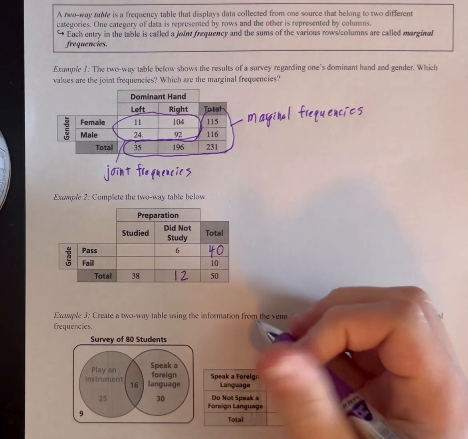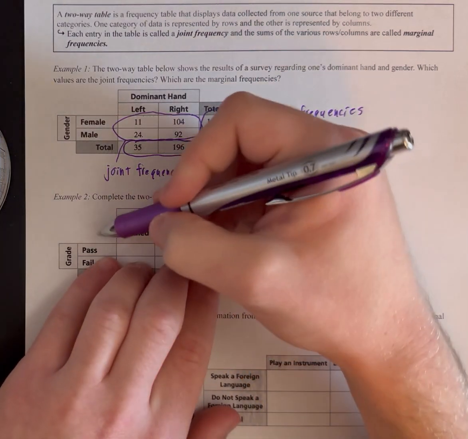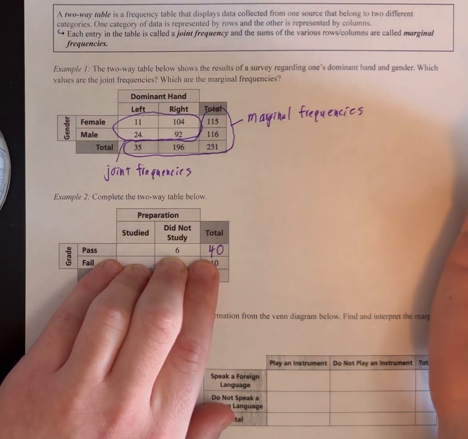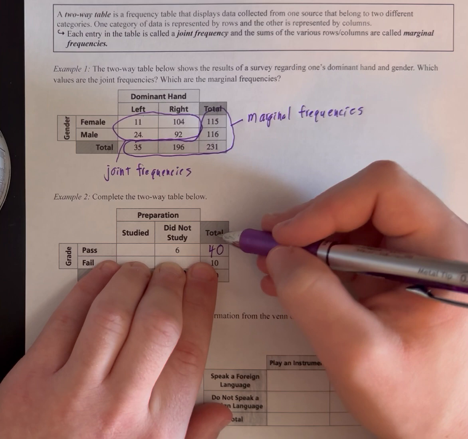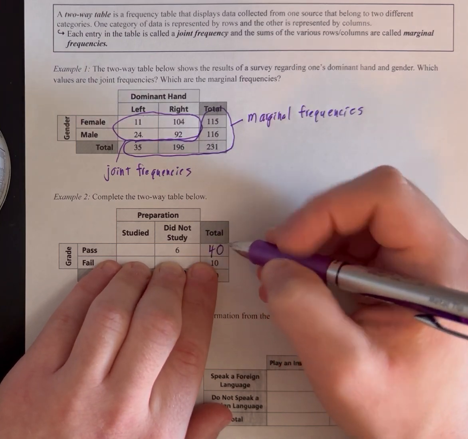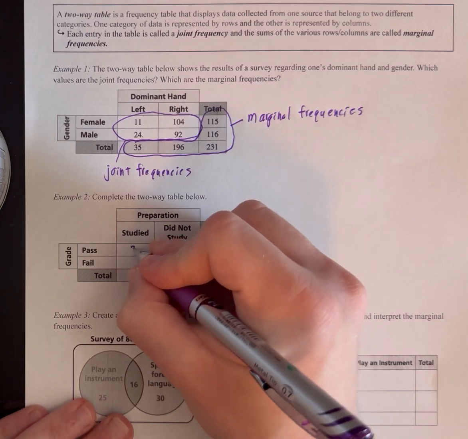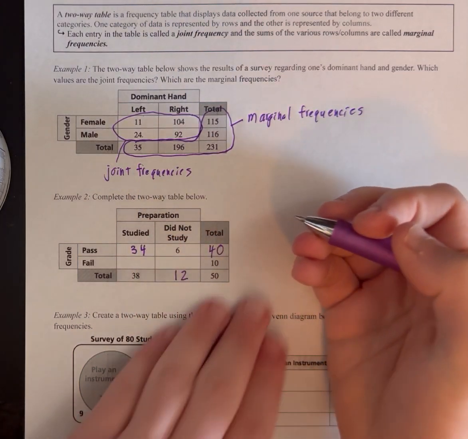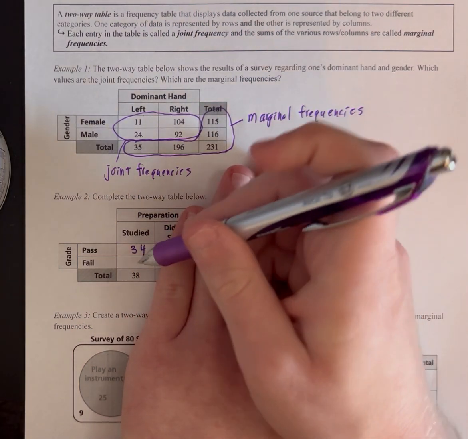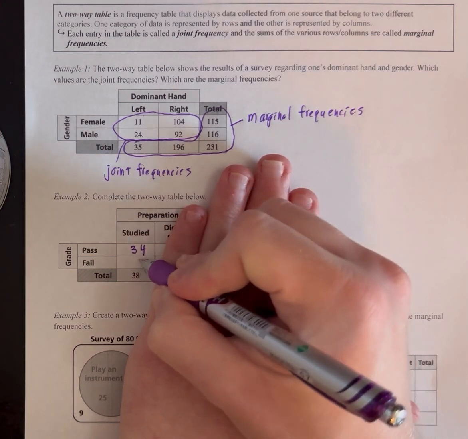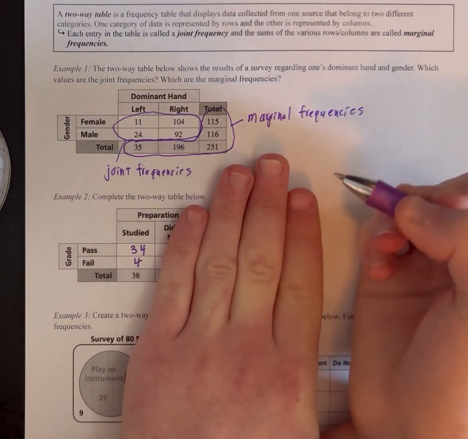Now we can start filling in the rest of this. So of the people who passed, 6 of them did not study. Hopefully that's not you. Now, there are 40 total, so the number of people who studied and passed must be 34. Let's do the next one. Let's just cover this. So of the people who studied, 34 of them passed, and 4 of them failed because it has to add to 38.